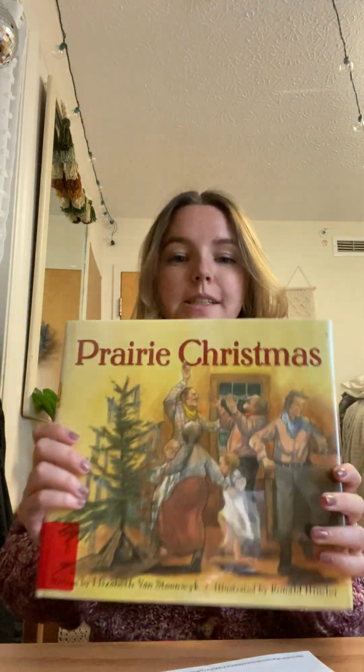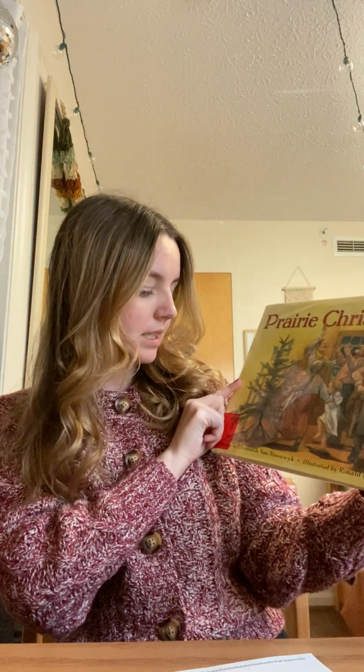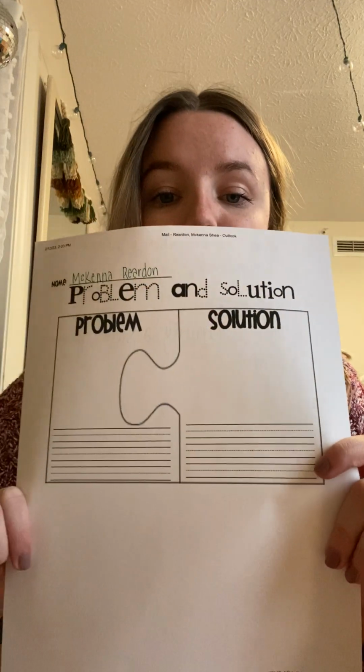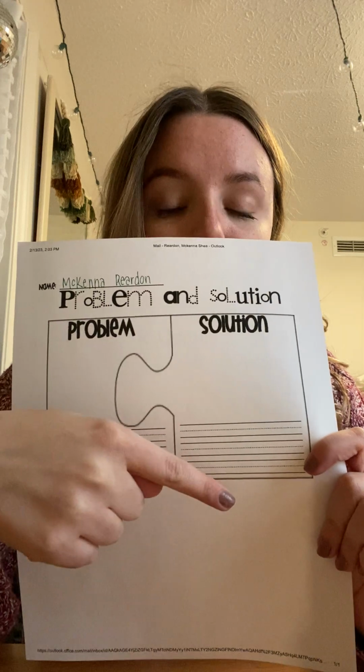So for our book today, we're going to be reading Prairie Christmas by Elizabeth Van Steenwyck. Our learning objective for today is to be able to identify the problem and the solution in the story. So I'm going to give you guys one of these little sheets that on one side we see the problem and on the other side we see the solution.